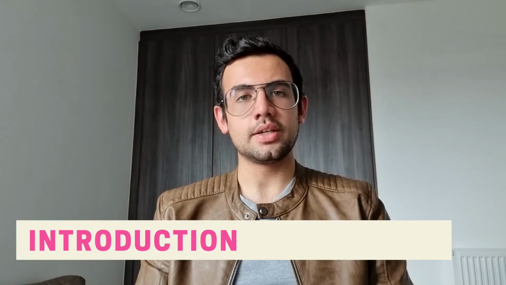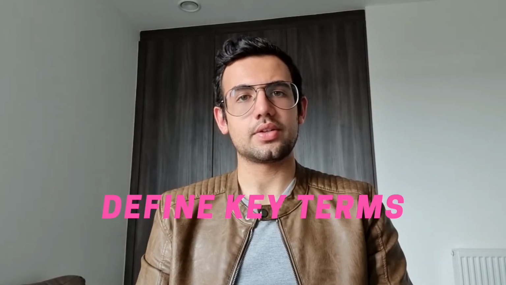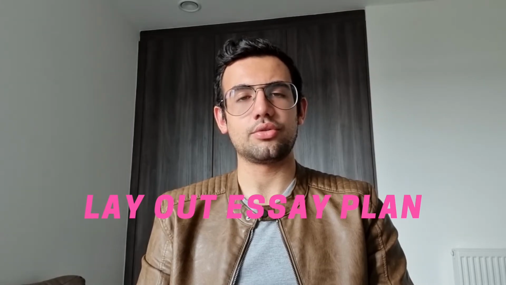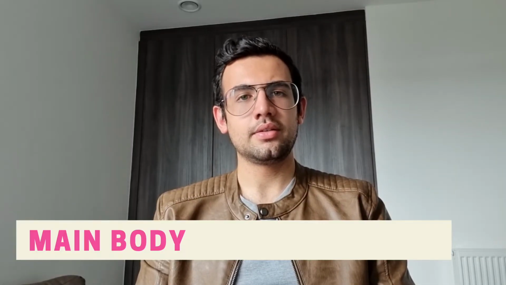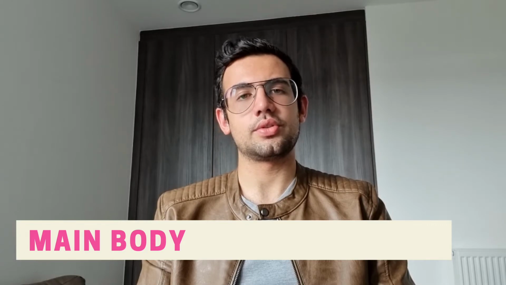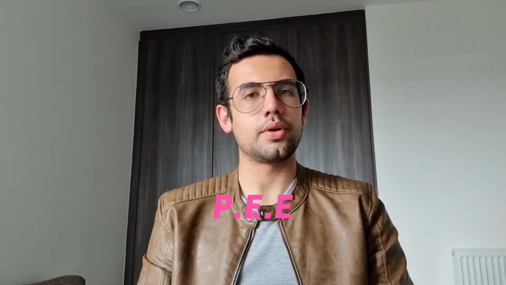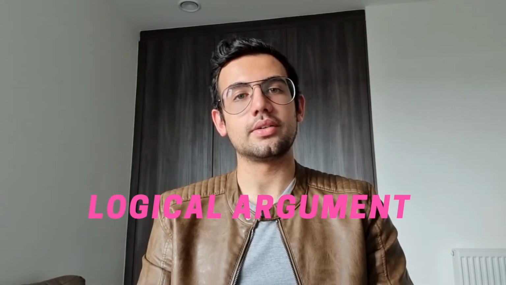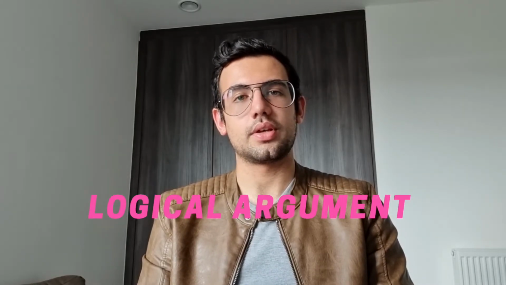In the introduction, you want to define the key terms and you want to briefly lay out the main things you're going to say in your main body paragraphs. Then, when you get onto your main body, you want to use point evidence explain or point evidence evaluate, whatever the question is asking. But the logic behind your arguments is the most important thing.